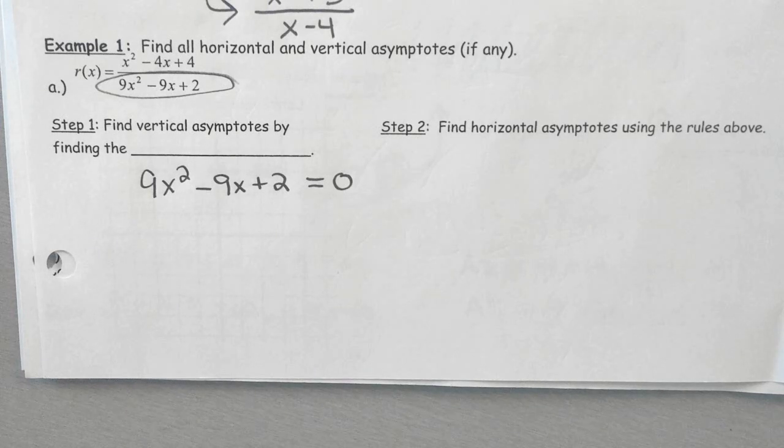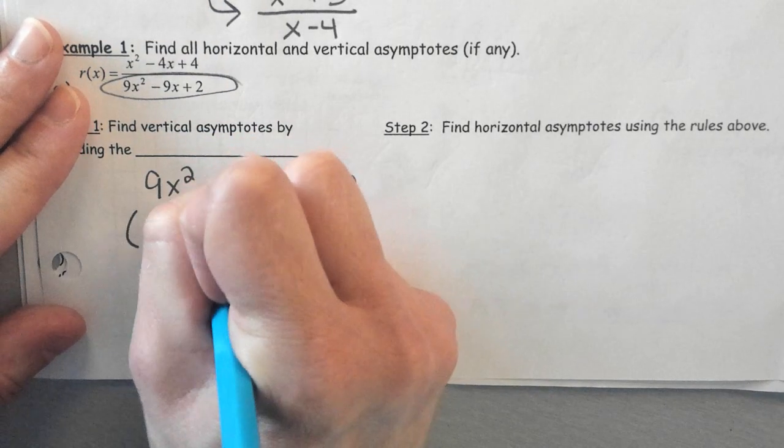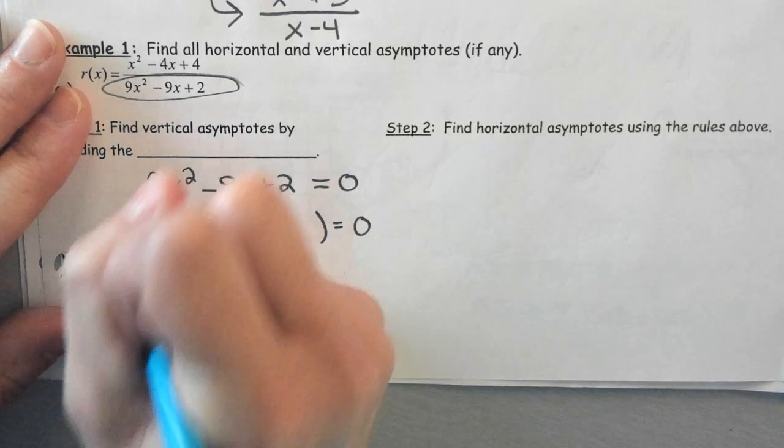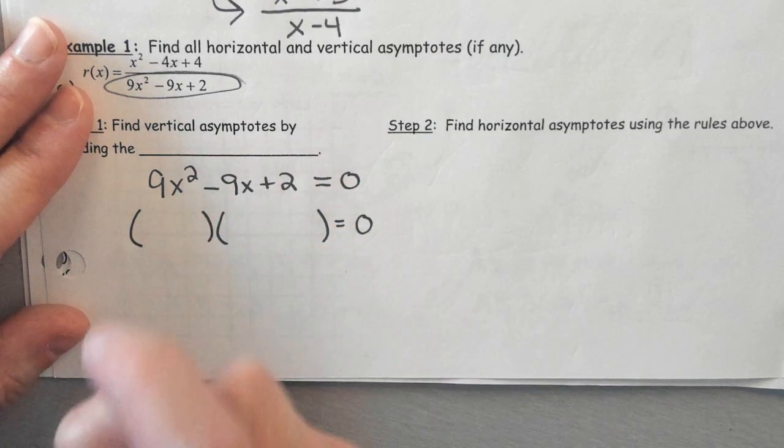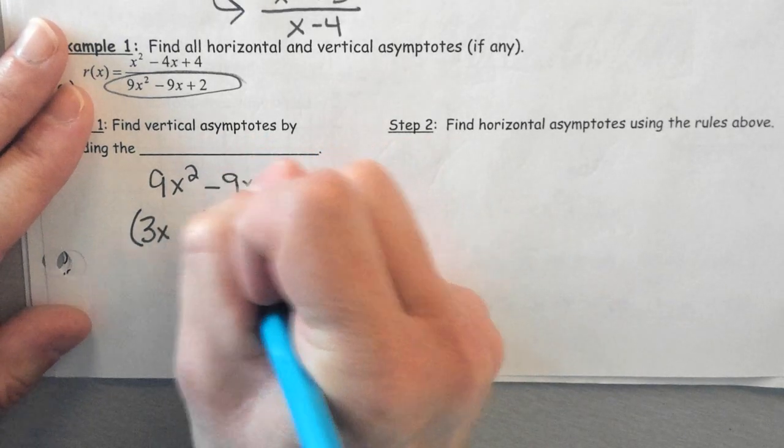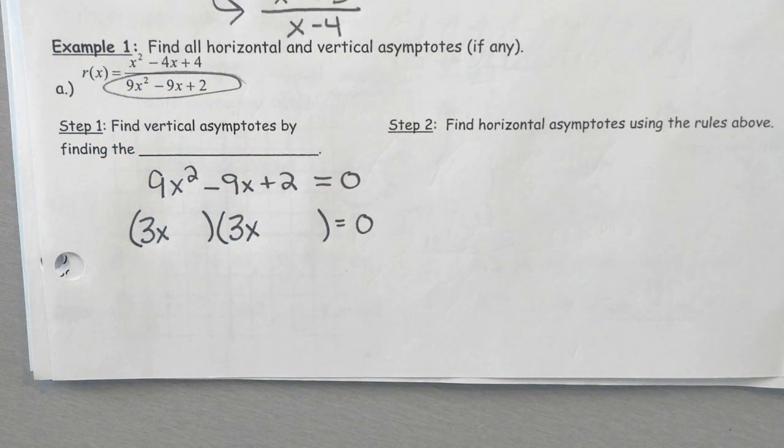Now, you can solve this by any means that you would like to solve it. You can factor and solve. You can use quadratic formula. You could graph. You could complete the square. There are so many options. This one actually does factor. So let's factor this one. Let's see. We need 3x and 3x to get back our 9x squared. What else would I need? You can tell me what goes in the second spot of both. So I gave you the first. Minus 2 and minus 1.